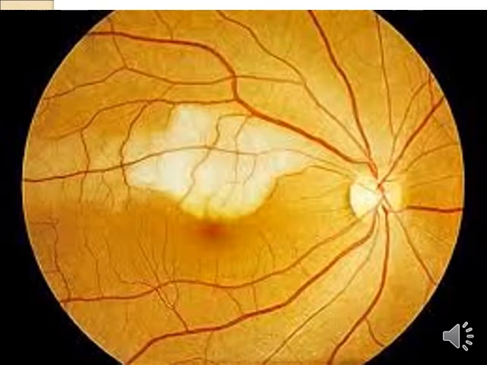In this slide, the whitened area of the retina is limited to the upper retina. So this is a case of branch artery occlusion.